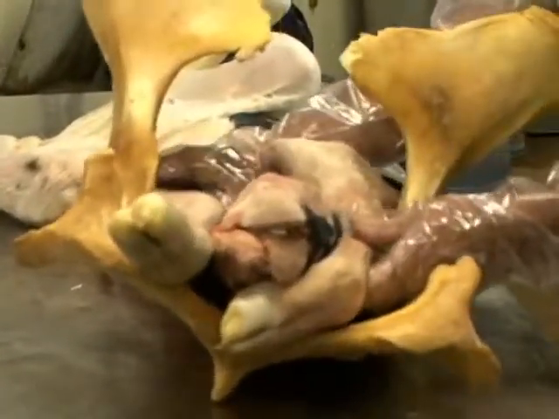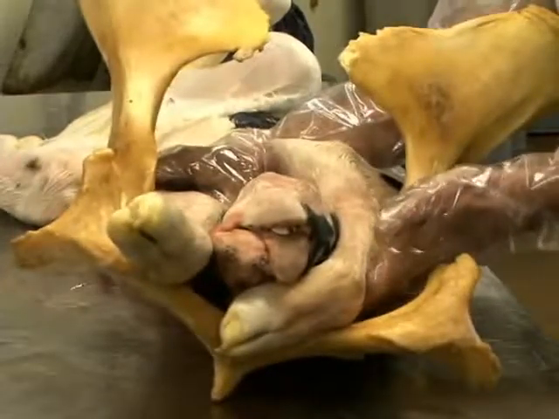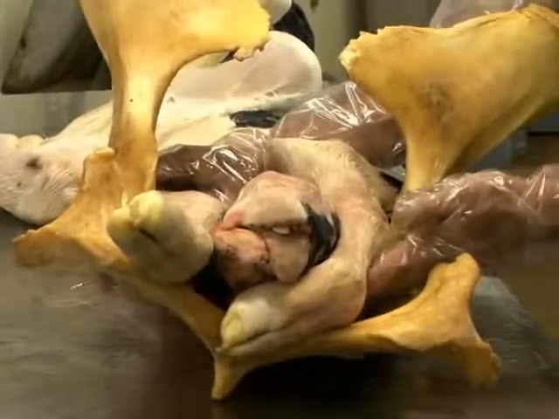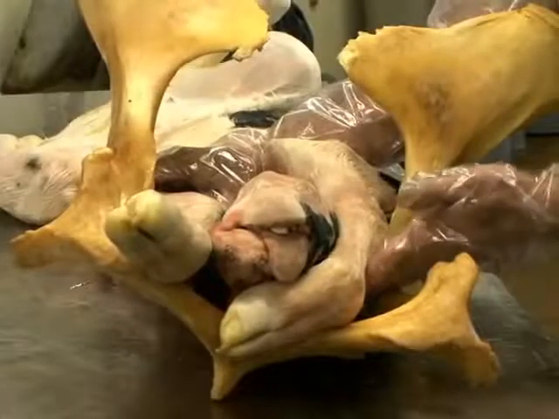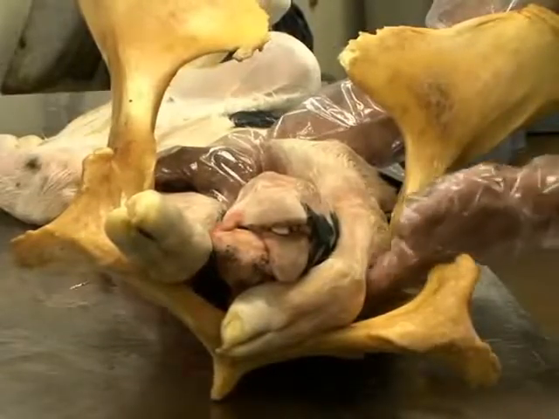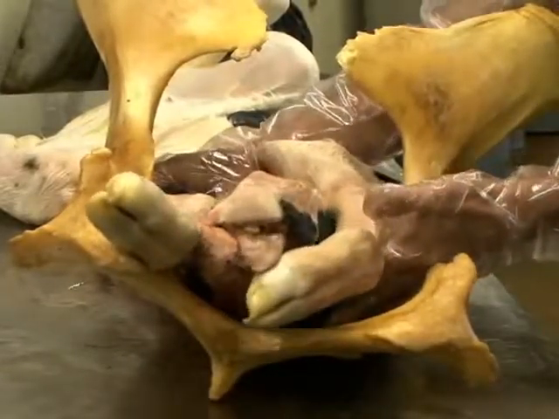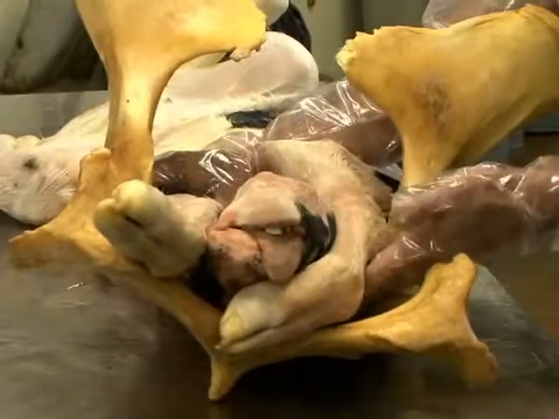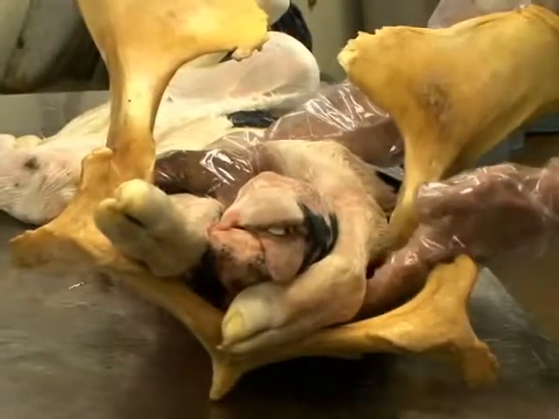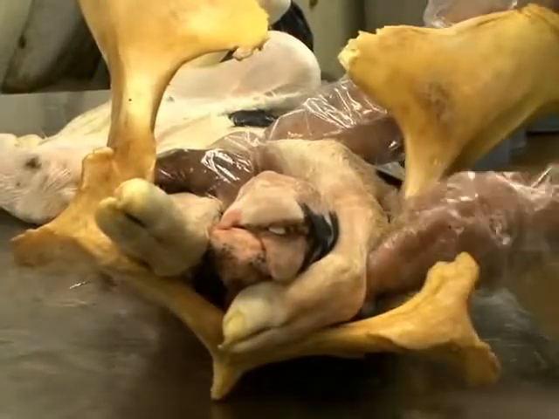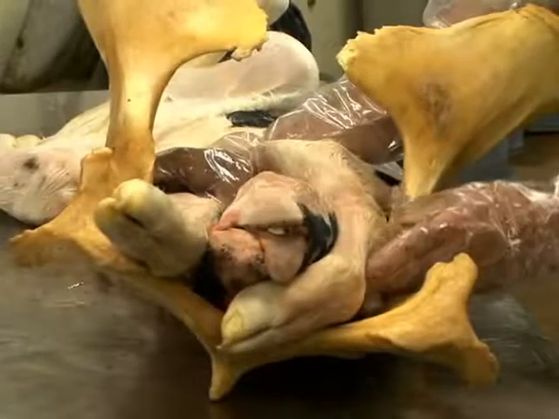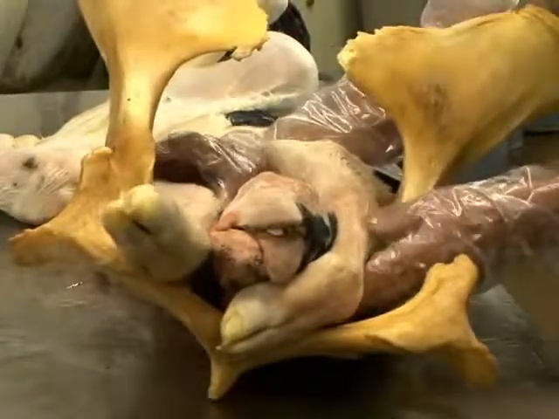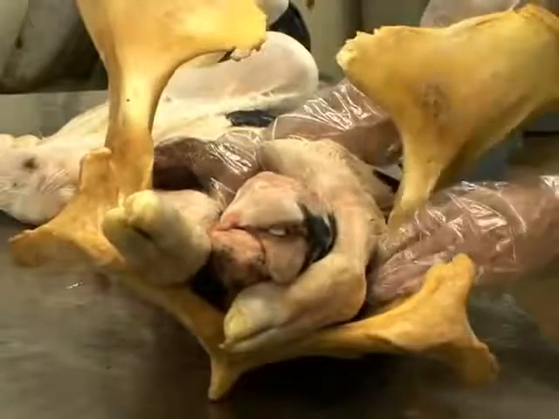And the way we determine position is the dorsum of the calf's head in relationship to the cow's spinal column. What we find is that the dorsum or the poll of this calf is in closer relationship to the floor of the pelvis or the pubic bone. So it's in dorsal pubic position. We would prefer for the head to be in dorsal sacral position.